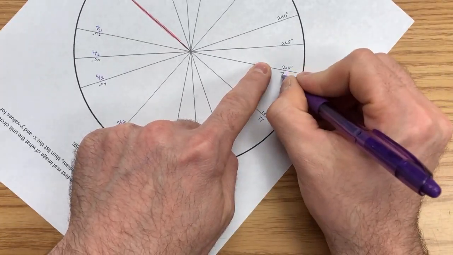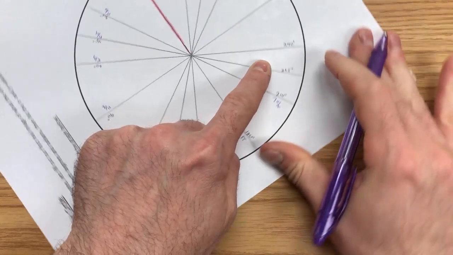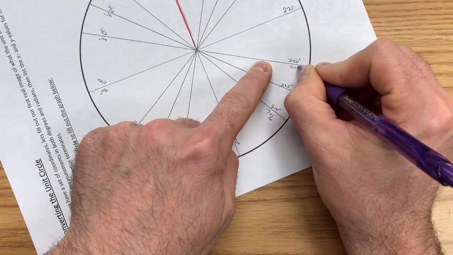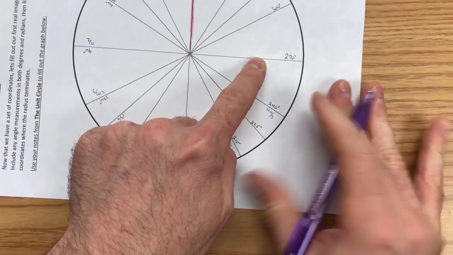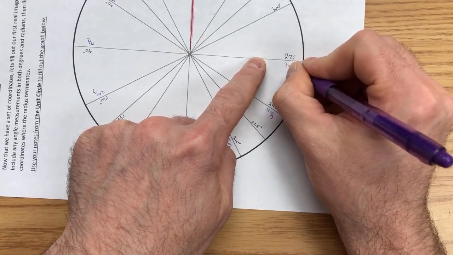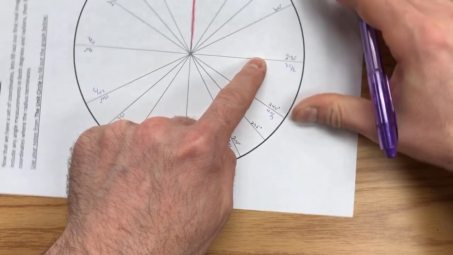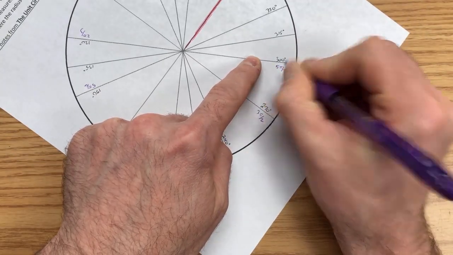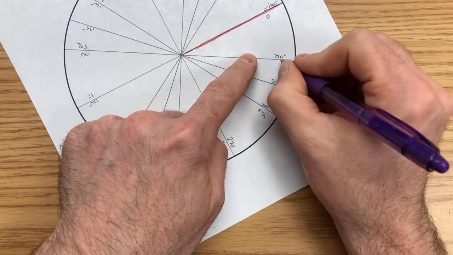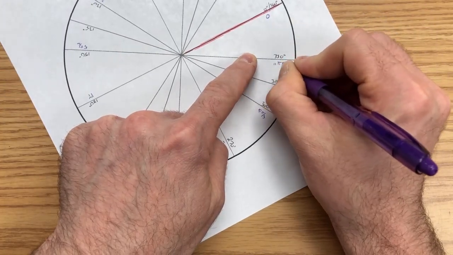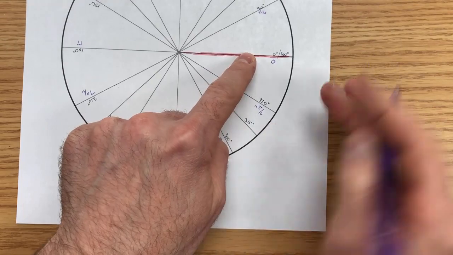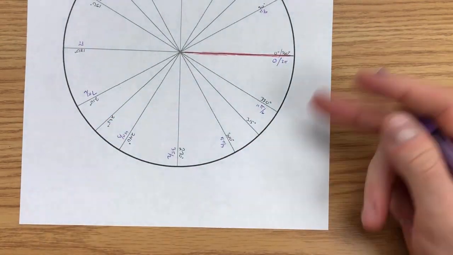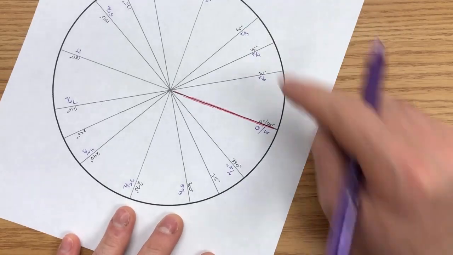7 pi over 6, 8 pi over 6, which does reduce, 9 pi over 6, which does, 10 pi over 6, which does, 11 pi over 6, and 12 pi over 6. And so we see that it's just counting up pi over 6s. Each 30 is a new one.